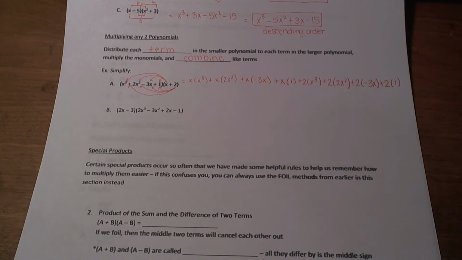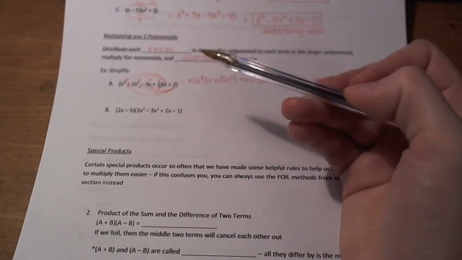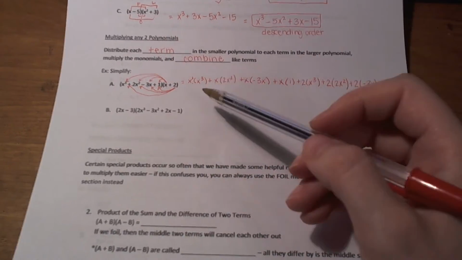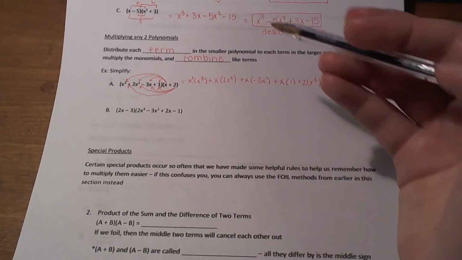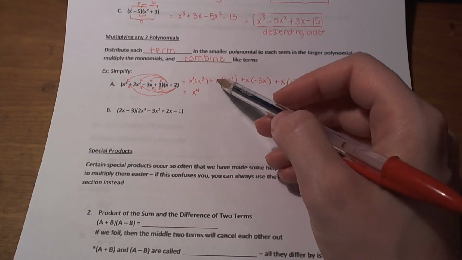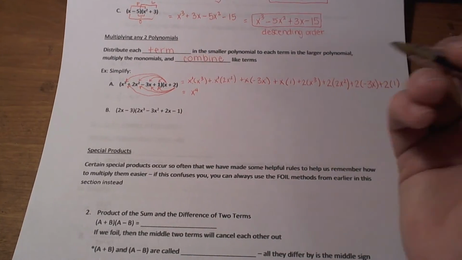combine like terms. So for this first one, x times x cubed, since we're multiplying like bases, we add those exponents. So that's an implied 1 plus 3. So we get x to the 4th. Plus x times 2x squared, there's that implied x to the 1.